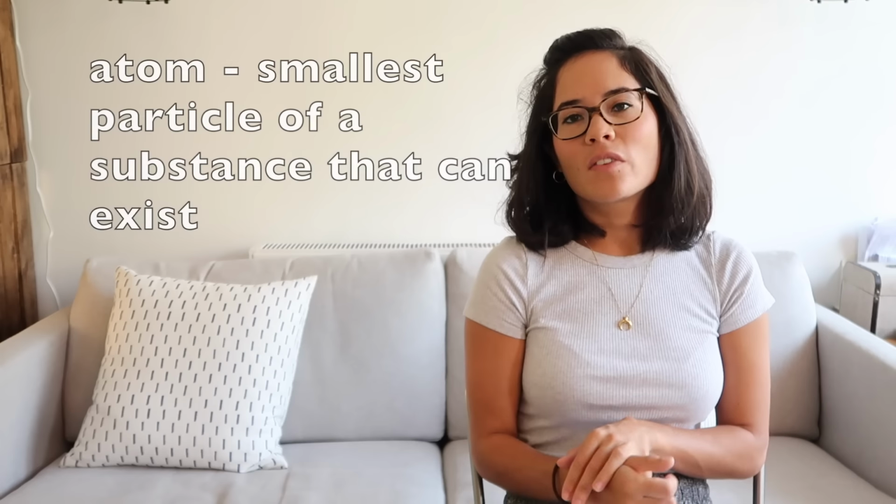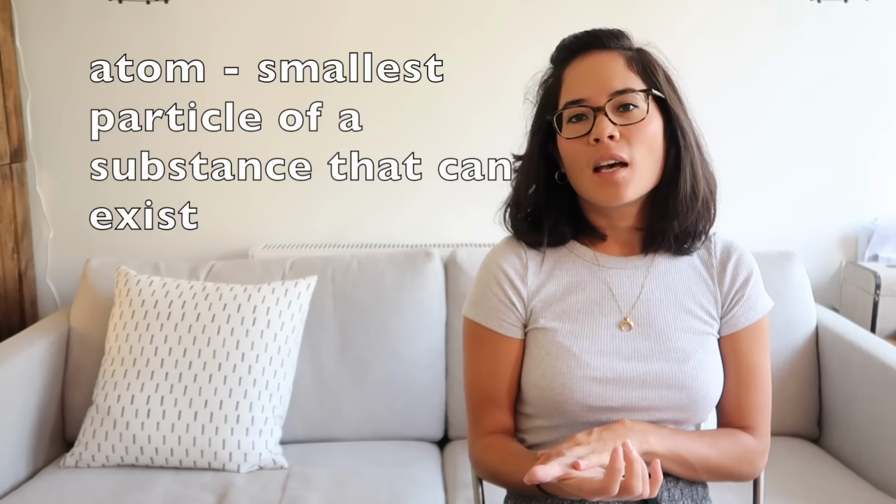Looking at some fundamentals which underpin chemistry, we need to look at an atom, element, mixture and compound. So an atom is the smallest particle of a substance that can exist. There are probably more accurate definitions for this, and that will involve high level physics, but for all intents and purposes for your chemistry GCSE, this is what you need to know.